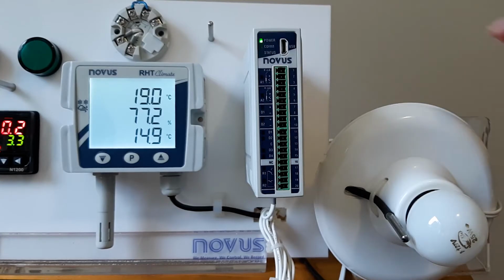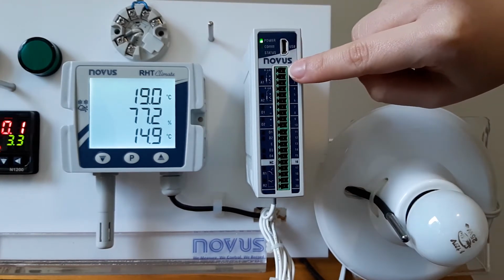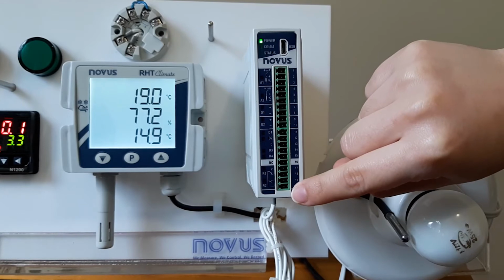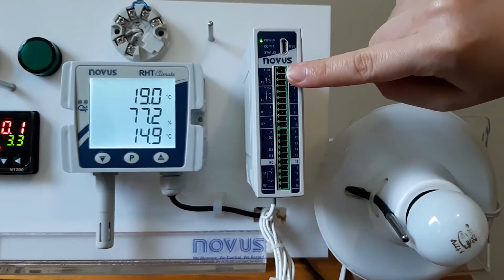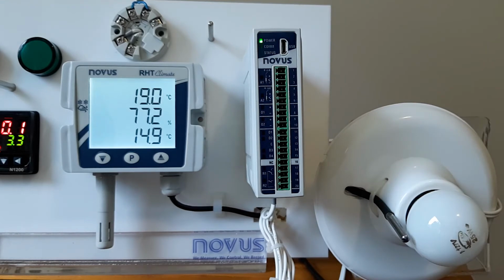Hello! In this video, we will show how to run a PID control. This is the DigiRail NXprog. It has several inputs and outputs available. We will use the A1 input and R2 output.